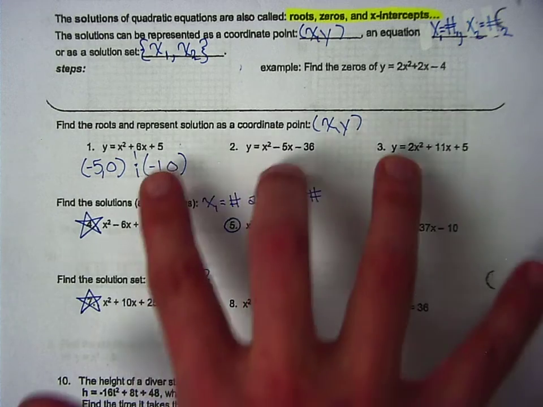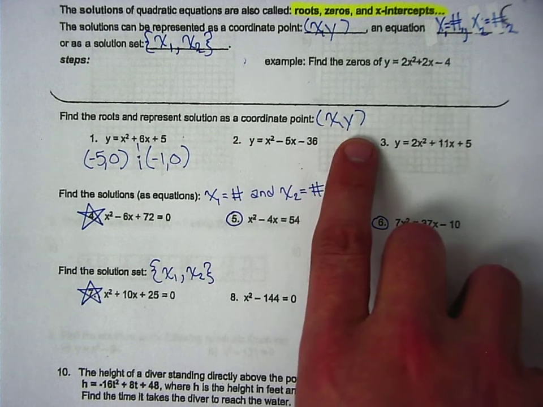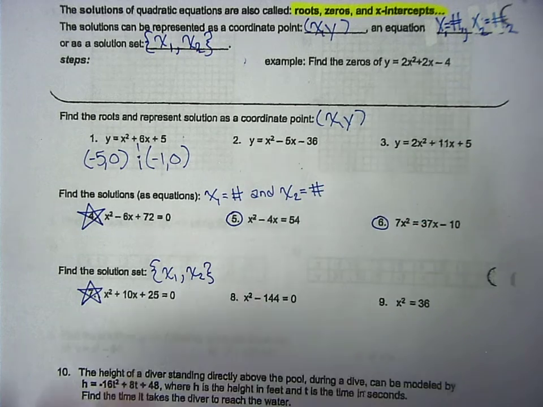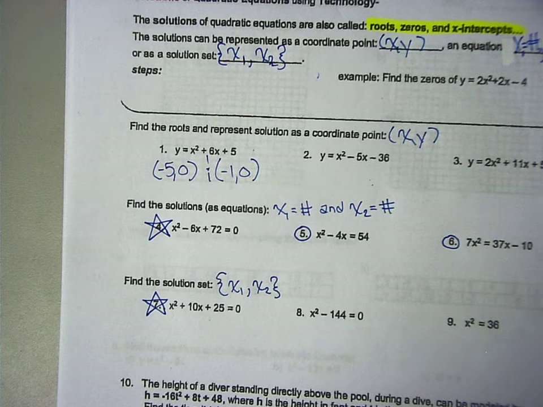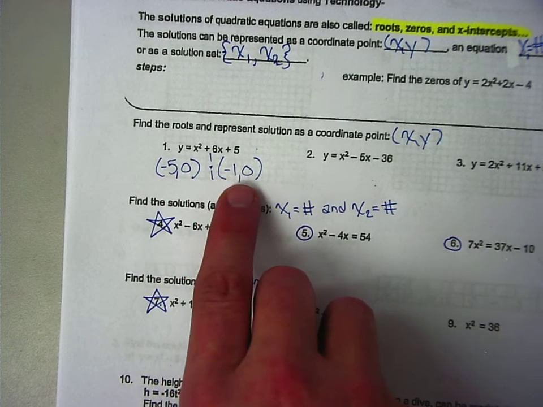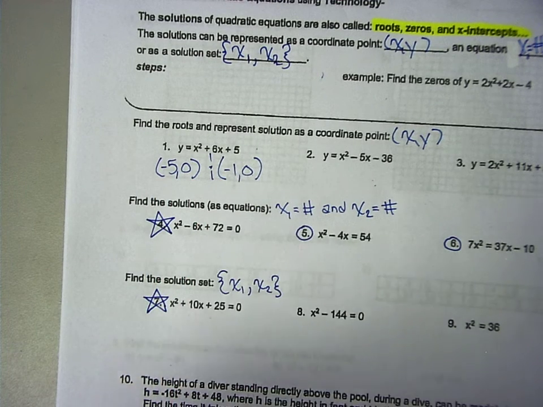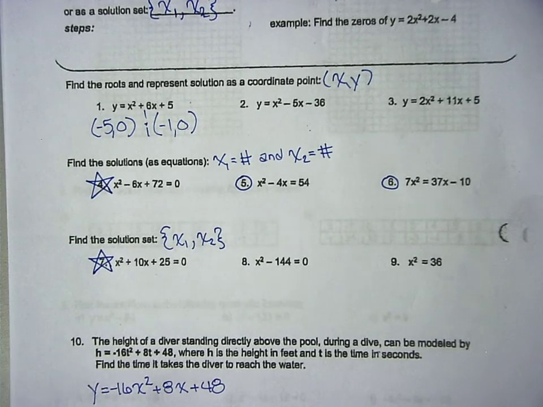For these first three questions over here, they want you to give them in coordinate point form, so in xy form. So when you do menu 331 OK on your Inspire, your points should look like this. So number one, if you do it correctly, you get -5, -1 on your calculator. Go ahead and write those as coordinates, which means (-5, 0), (-1, 0), because that's why these are referred to as zeros. The next few questions, I have some notations there because there's some special things that happen.